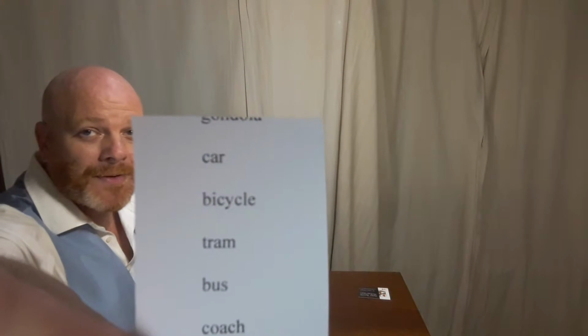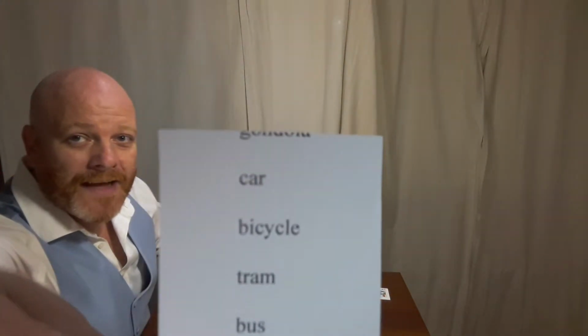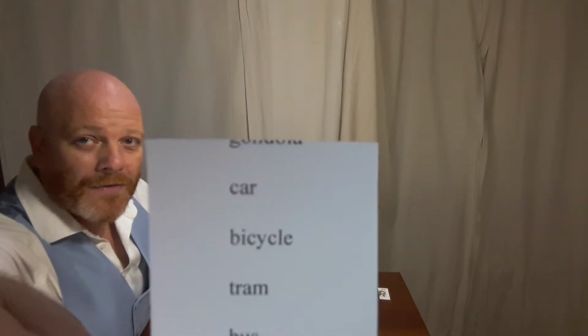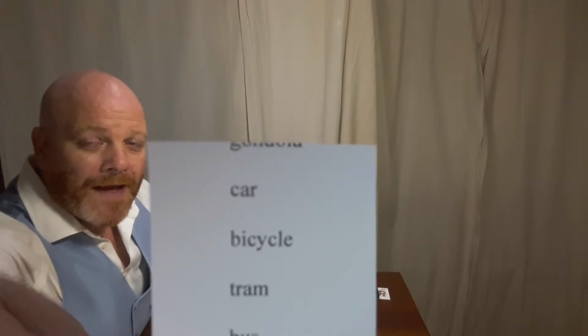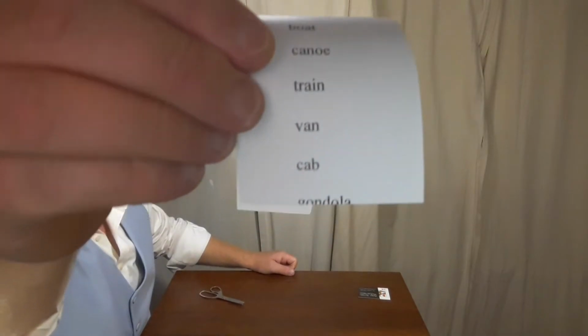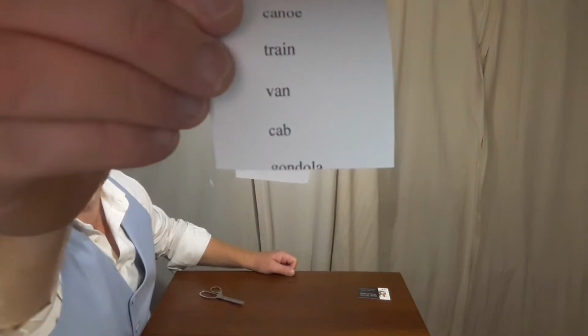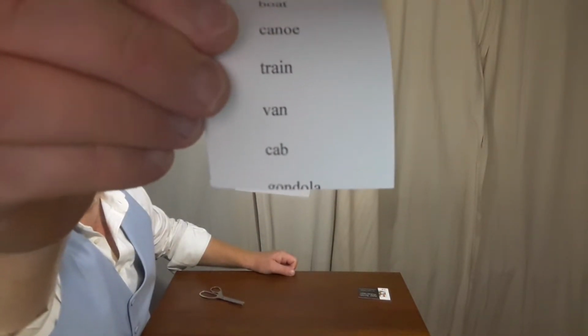If you look very carefully, in this list I used in the demonstration video, you can see at the very top the bottom half of the word gondola. And if we go down to the bottom of the list, we can see the top half of the word gondola.